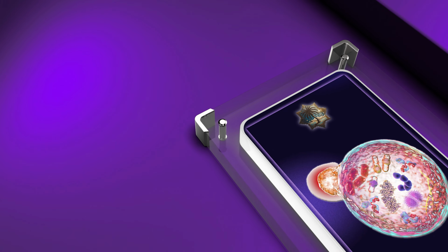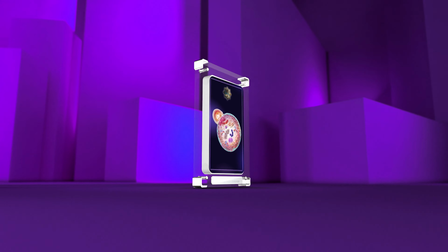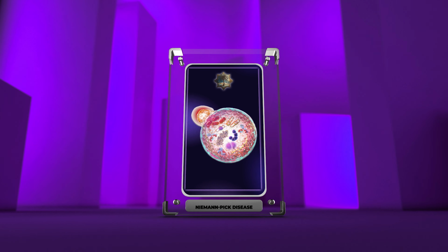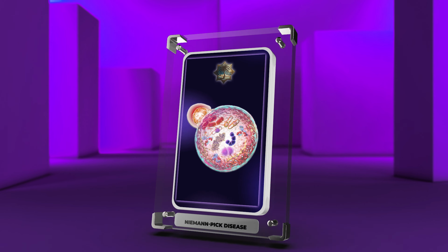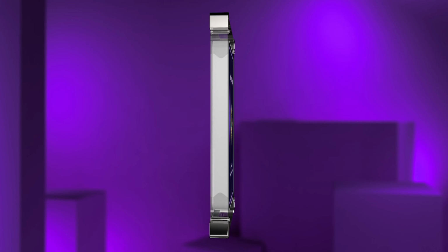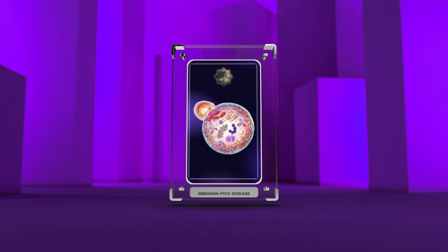Niemann-Pick disease is a group of rare genetic disorders characterized by the abnormal accumulation of lipids, particularly cholesterol, in various organs of the body. These disorders can have severe neurological manifestations and can significantly impact patient quality of life.